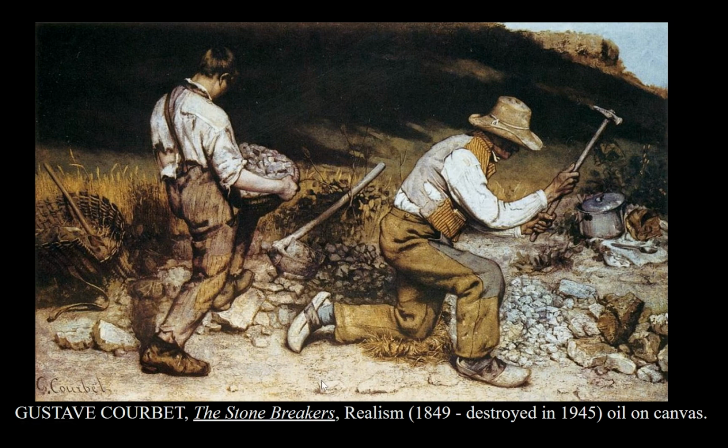And so here we have the Stonebreakers. Consider how different this is from other artworks that we've studied. This is a massive painting. Remember, massive paintings were only reserved for history paintings, because that's the top of the hierarchy. The bigger the painting, the more important. But he creates this very large-scale painting of a subject matter that hasn't been depicted in art.